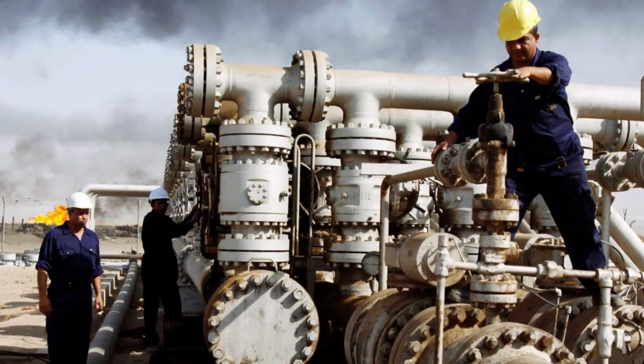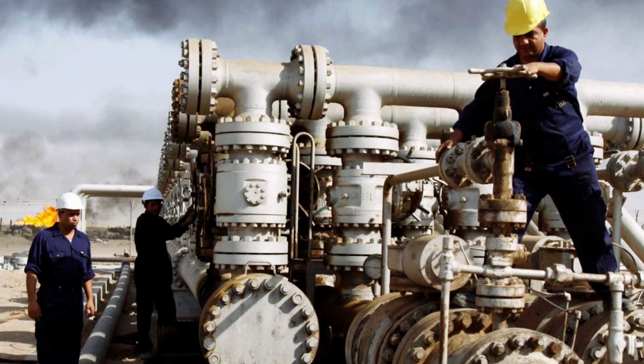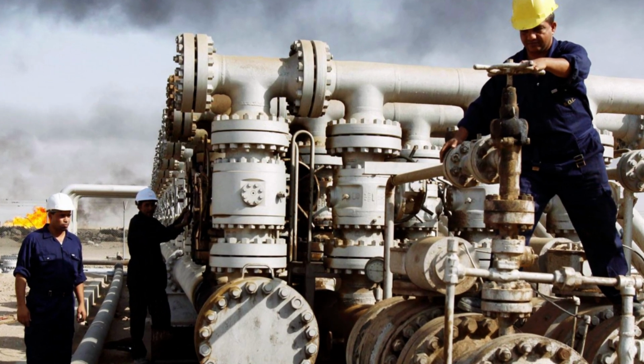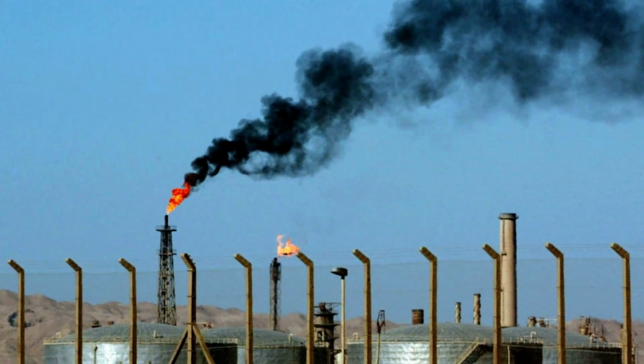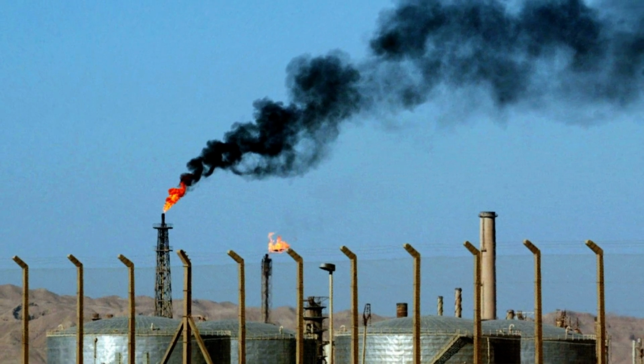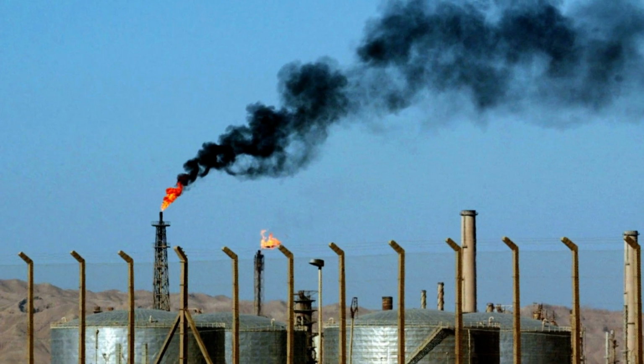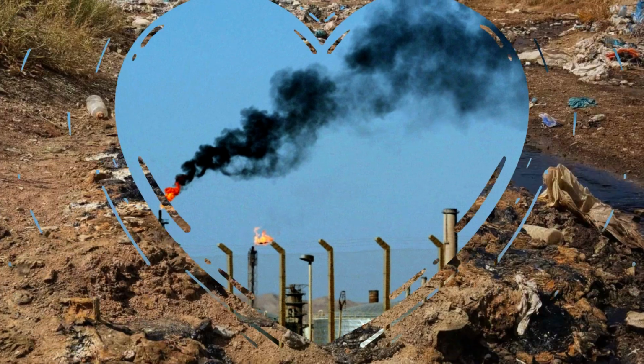Natural resources. Iraq is rich in natural resources, particularly oil. The country possesses some of the world's largest oil reserves, which have significant economic and geopolitical implications.